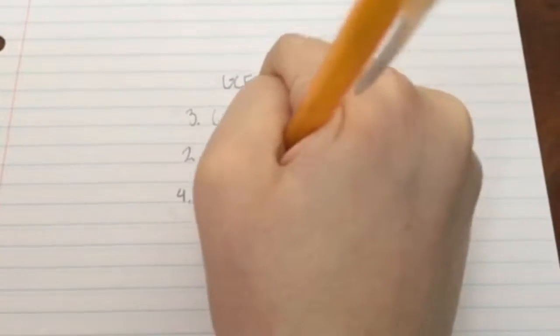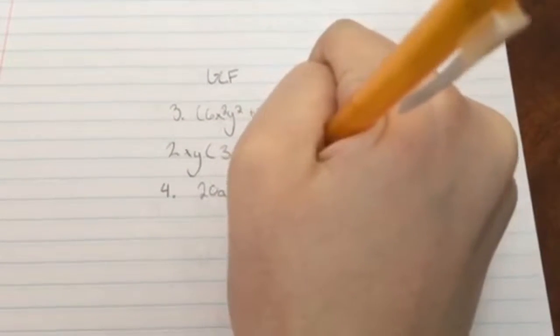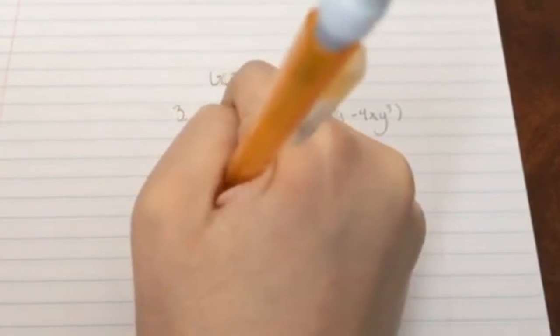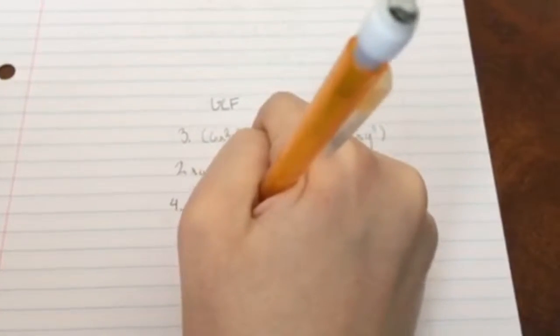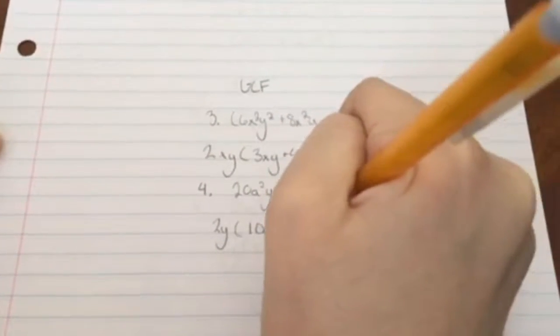Now we move on to our second example, which is a little bit more difficult. It's going to be 20a squared y plus 14ay subtract 6y. So for this one, you can only take out a 2y. That leaves you with 10a squared plus 7a subtract 3.